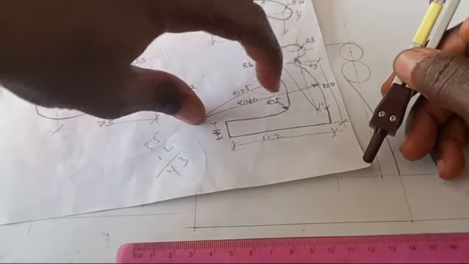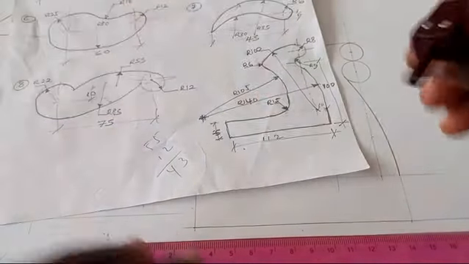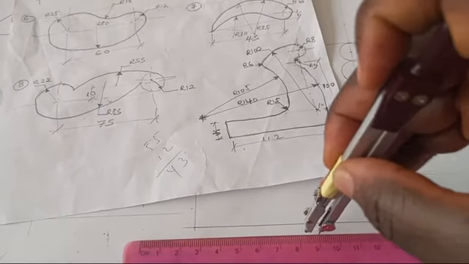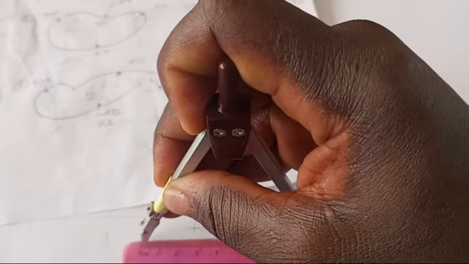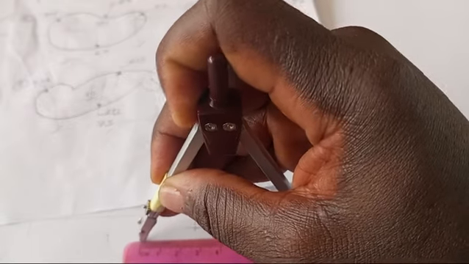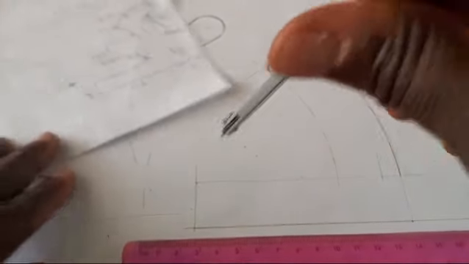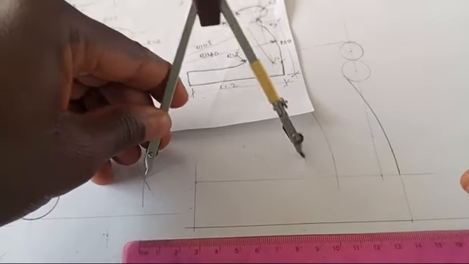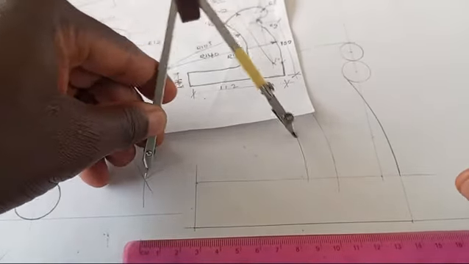And we know the center already, so use it to mark an arc somewhere here. We'll use 90 to mark the arc. This is 90. Somewhere here is 90. So we know the center already. So I will stay here now and mark this arc like this.